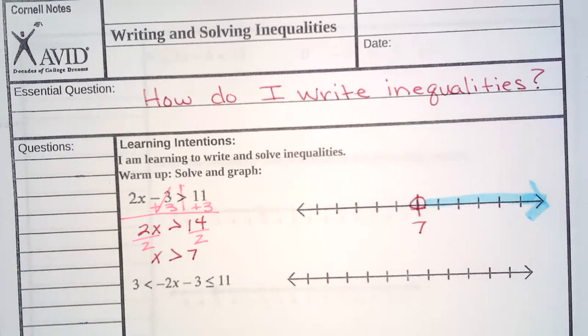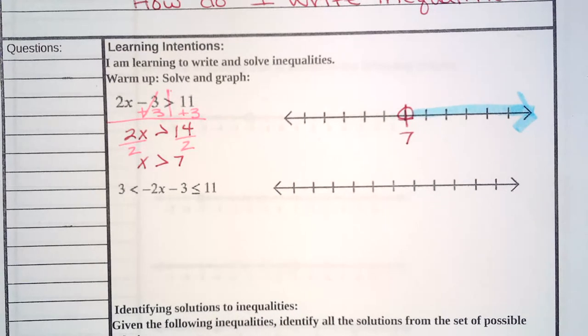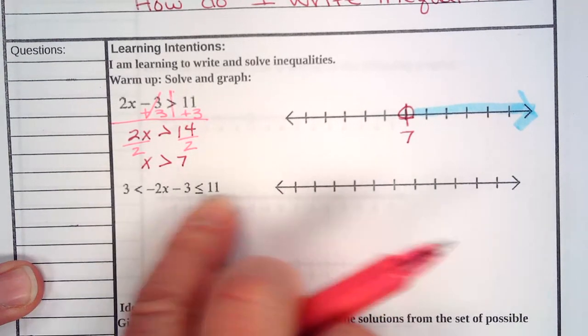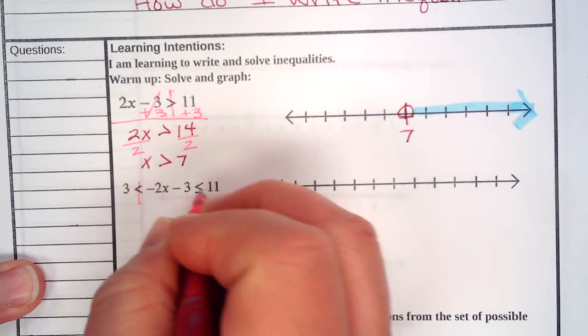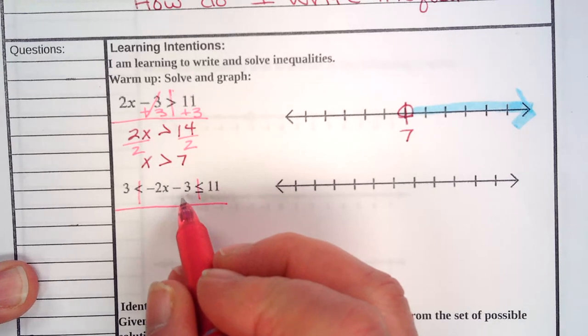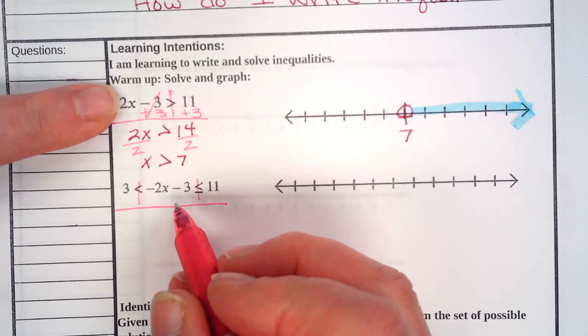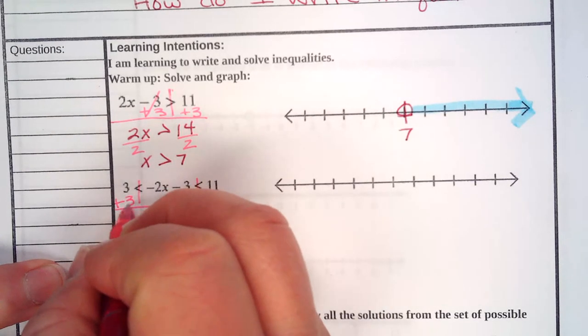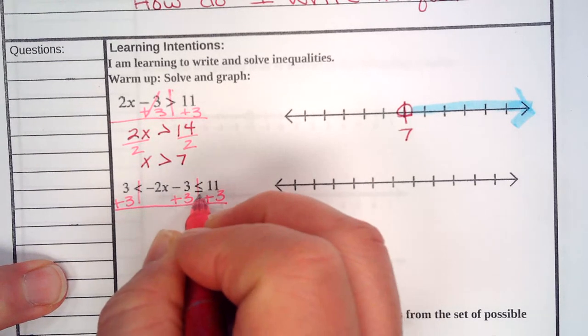Okay, if you didn't try the first one on your own, see if you can do the second one on your own. Pause the video now. This one's a little bit harder because we've got 3 sections and we have to treat all 3 the same. So I marked my 3 sections. I look in the middle. I've got minus 3, just like I did up here. I now will be adding 3 to every part of it.